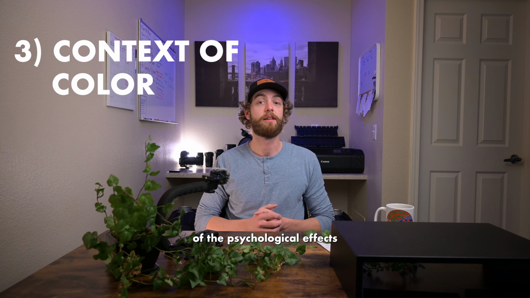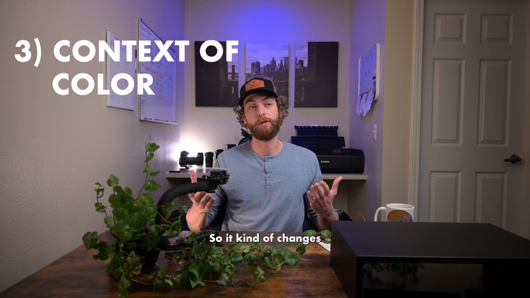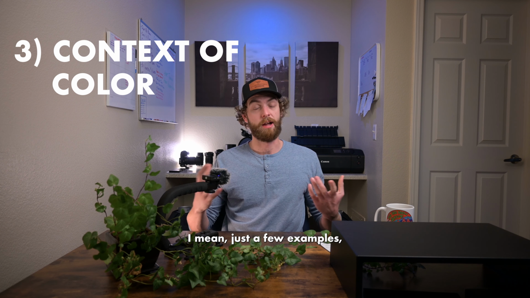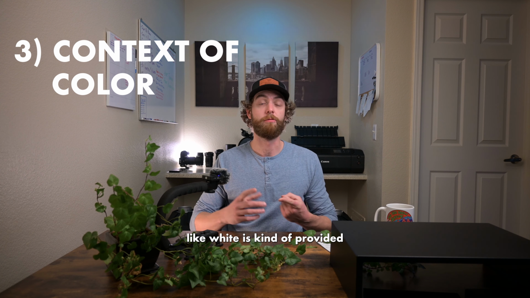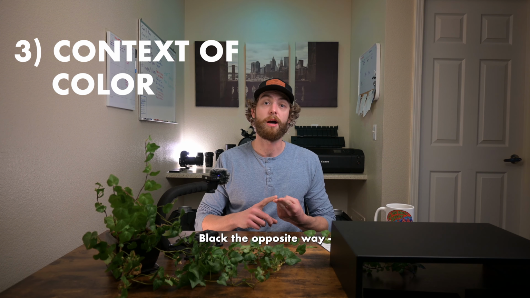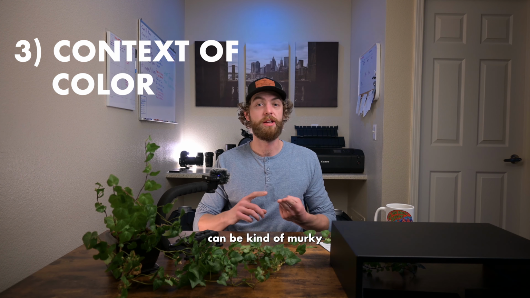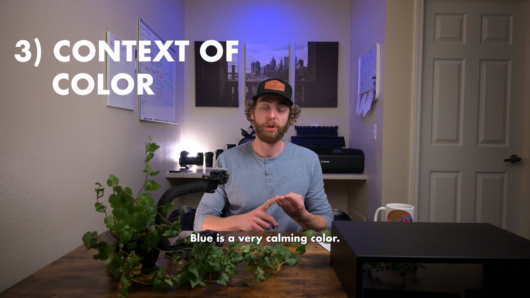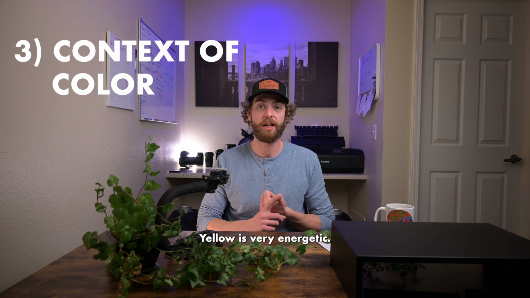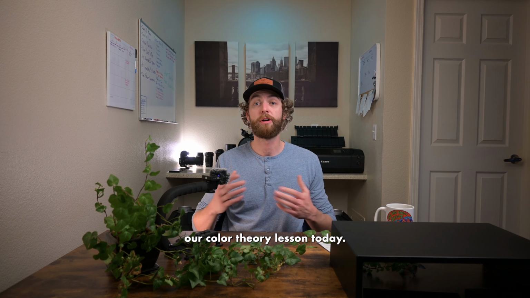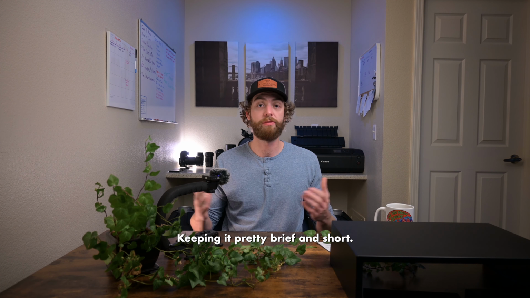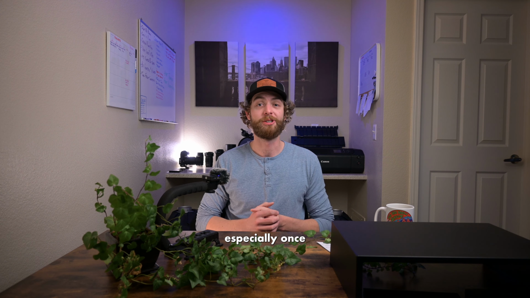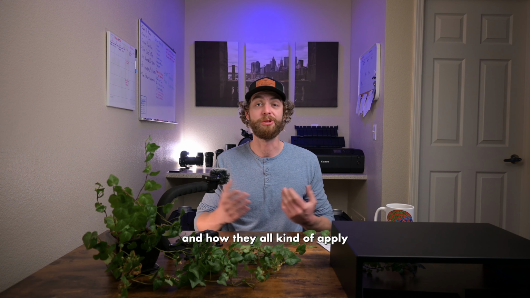And then the second part is the psychological effects of color use. So it changes depending on the culture you're in. But for us here in the US, just a few examples: white is provided with this idea of purity or innocence. Black, the opposite way, can be kind of murky or have a sinister feel to it. Red is a powerful color. Blue is a very calming color. Yellow is very energetic. So that is going to cover our color theory lesson today. Keeping it pretty brief and short. Hopefully it didn't jump around too much and get too confusing, but it is pretty simple stuff, especially once you start to know the terms and how they all apply to each other.